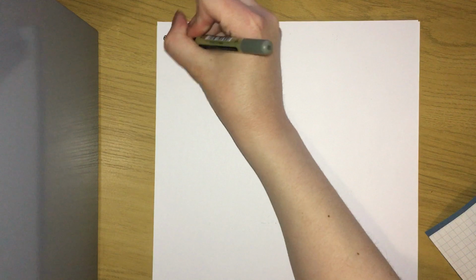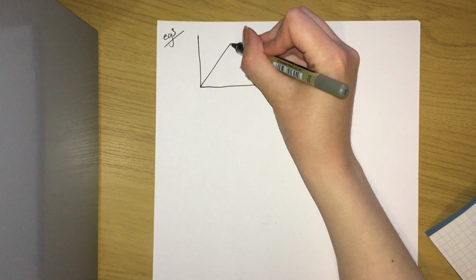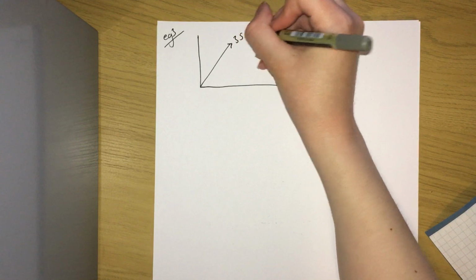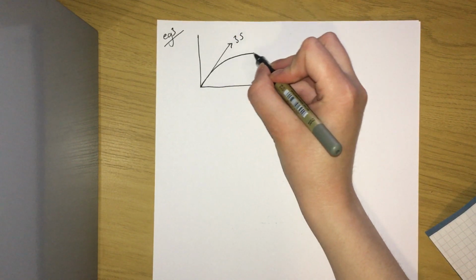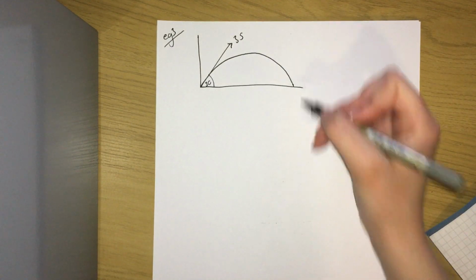Okay, example number 3. A particle is projected from a point O with speed 35 metres per second at an angle of elevation of 30 degrees. No other information given. So in terms of a sketch, really straightforward. An angle of 30.